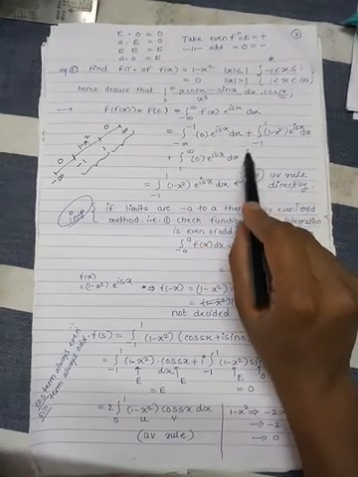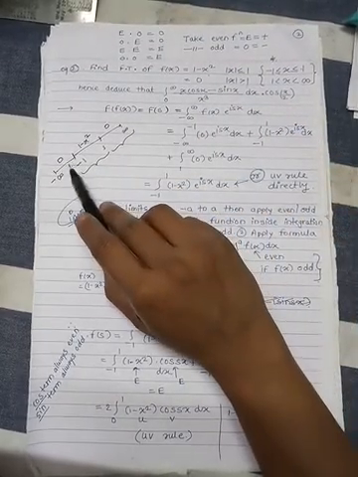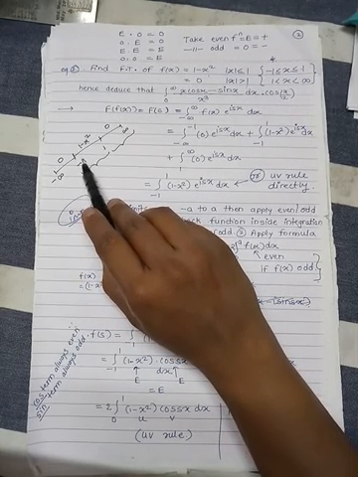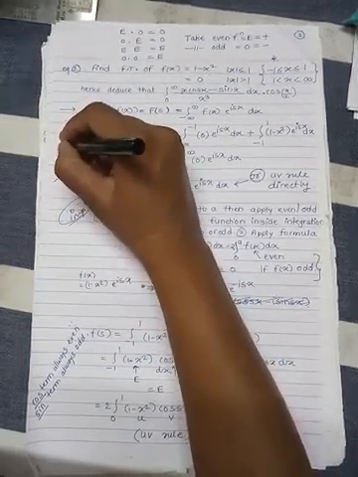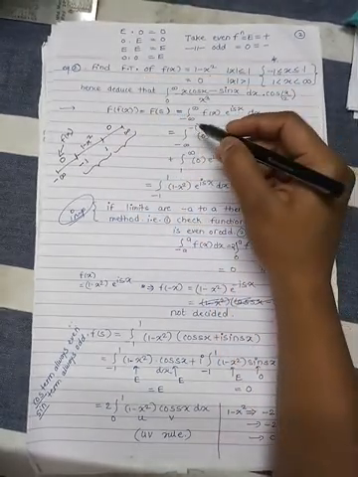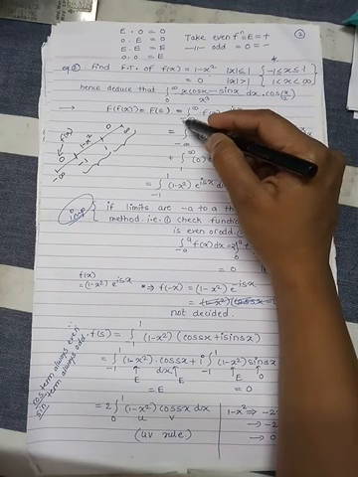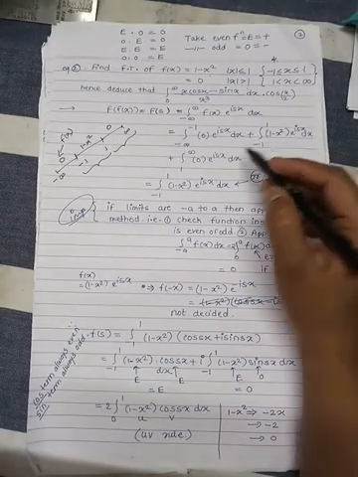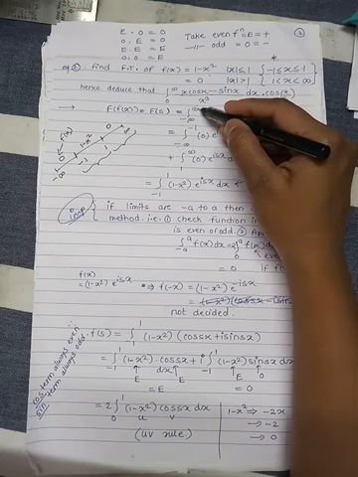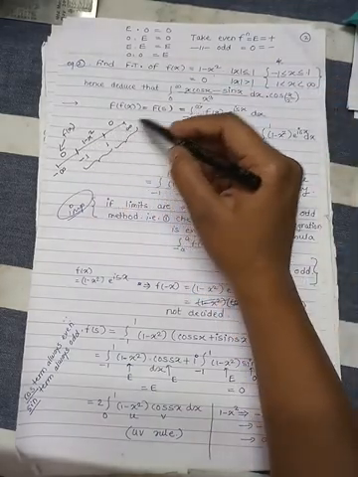So this integration is split into three integrations, because two conditions are given. The third condition, that is your first condition, minus infinity to minus 1, we have taken extra here, and we have assumed that the f(x) value between minus infinity to minus 1 is 0, because in the formula the lower limit is minus infinity. So we have to start from minus infinity and end at infinity. These limits we have to cover, lower limit and upper limit: minus infinity to minus 1, then minus 1 to 1, and 1 to infinity.